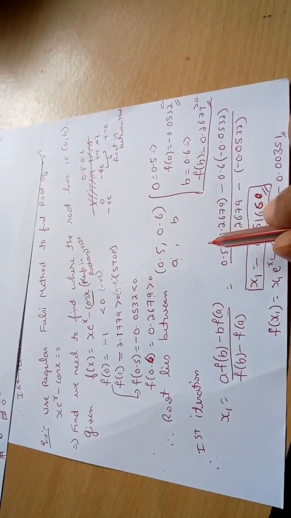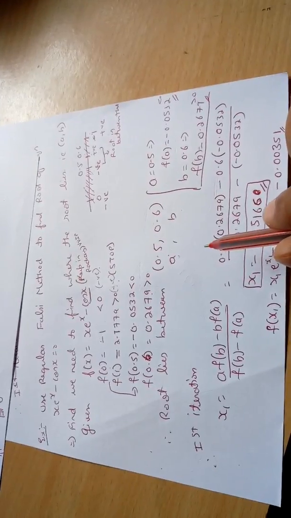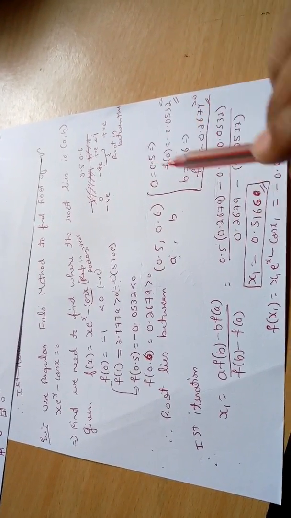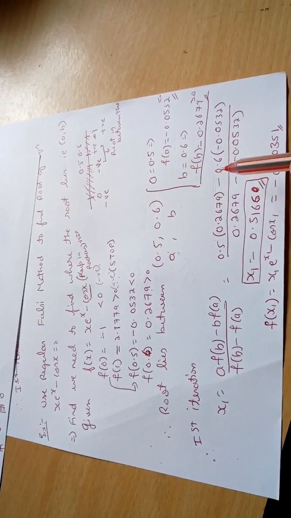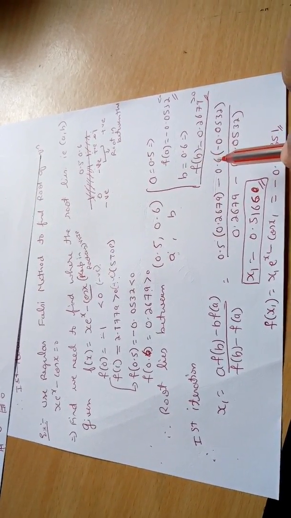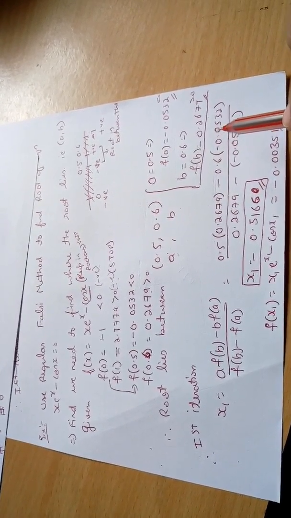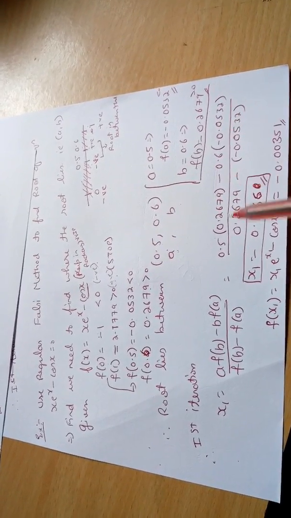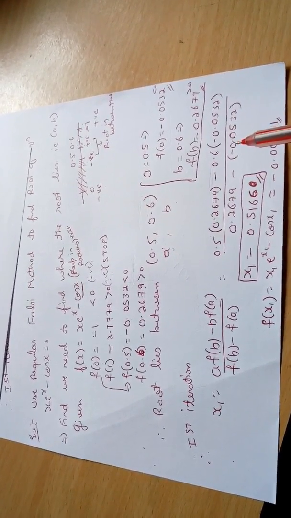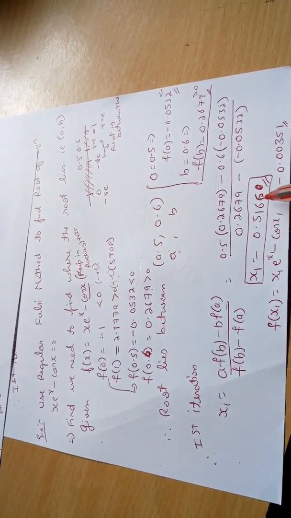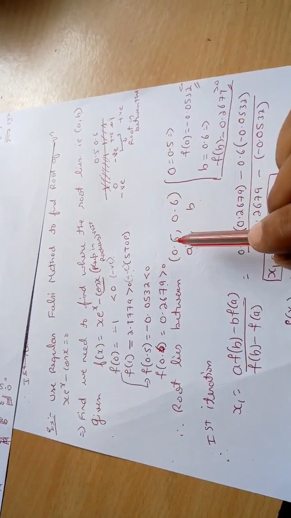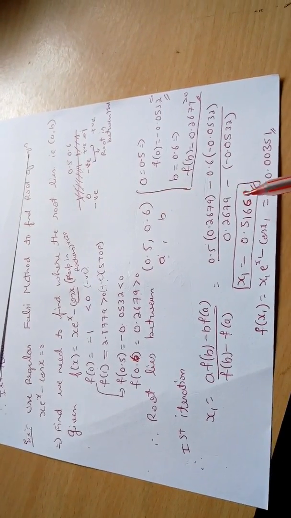A is 0.5, f of b is 0.2679, minus b is 0.6 and f of a is minus 0.0532, divided by f of b minus f of a. So we'll get one root, x1 is equal to 0.5166. Initially there were two roots, 0.5 and 0.6. Now we got one more root, 0.5166, which is between 0.5 and 0.6.